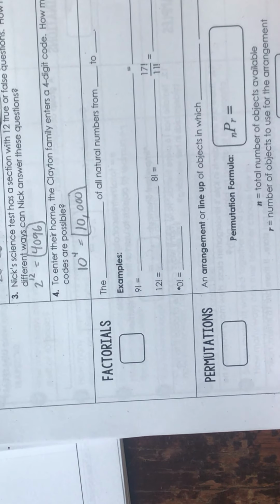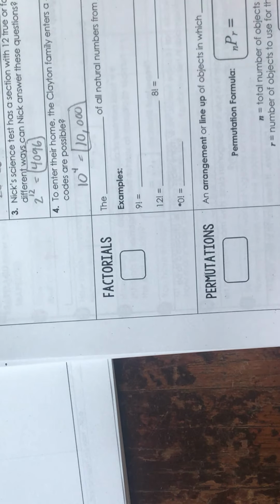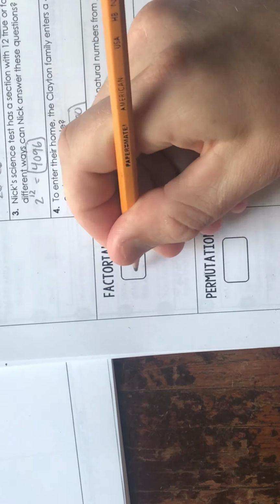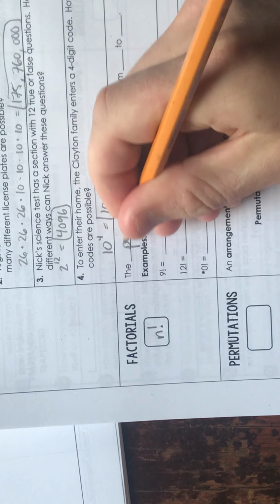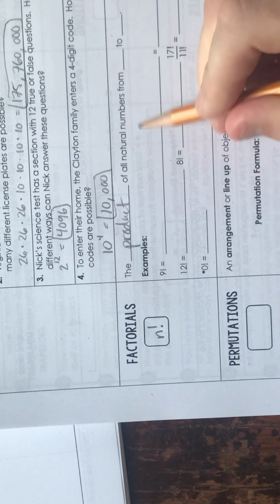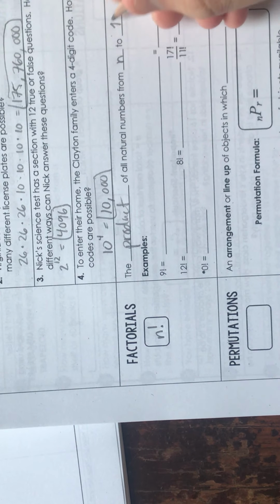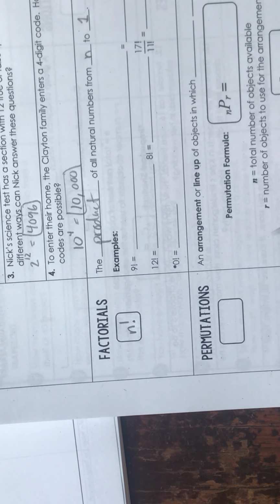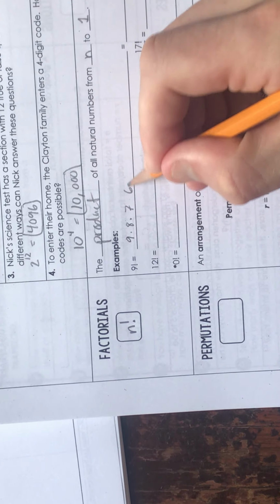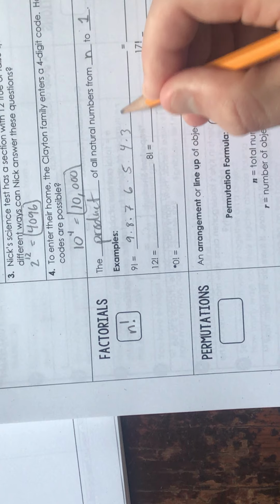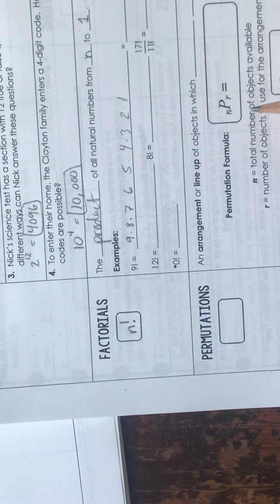Okay, something that's going to pop up a lot in our unit of statistics is factorials. Factorials are written like this with an exclamation point. You're going to see a number and then an exclamation point. Right now we're just using n to represent that number. All an n factorial is, is the product of all natural numbers from n to 1. So for example, if we were trying to find 9 factorial, that's just telling us to do 9 times 8 times 7 times 6 times 5 times 4 times 3 times 2 times 1. And when you do that, you end up getting 362,880.